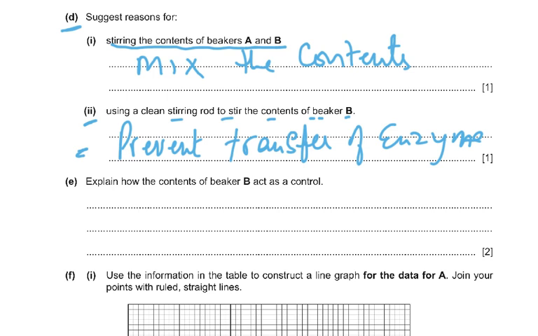And then we come on to the E part of the question. Explain how the contents of beaker B act as a control. C for control, C for comparison. So we want to see that in A there was an enzyme present. In B there was no enzyme. So is there going to be any difference? With the enzyme, was it going to be more juice, or even without the enzyme, was there going to be a lot of juice? So that means, did the enzyme work? Should we use the enzyme? Because the enzyme costs a lot of money.